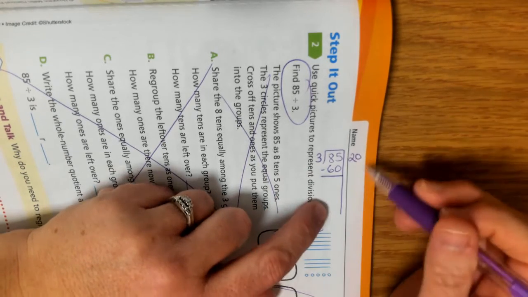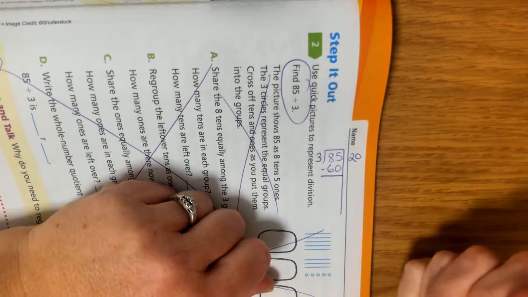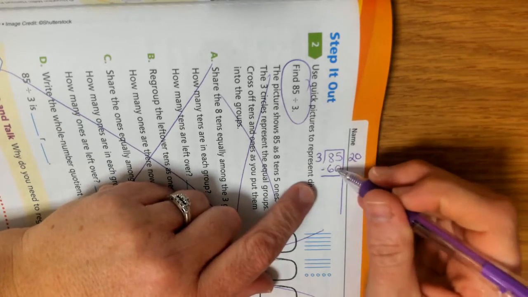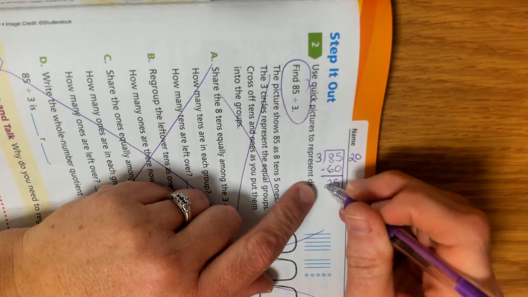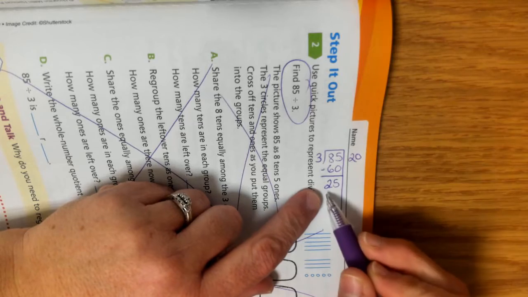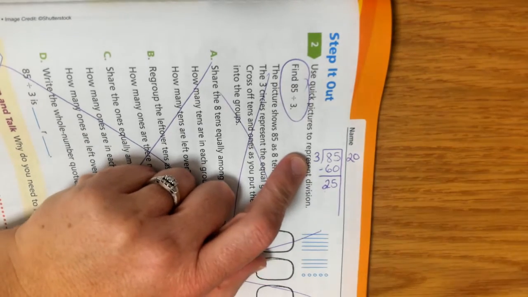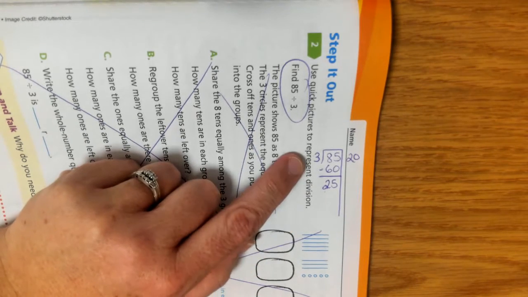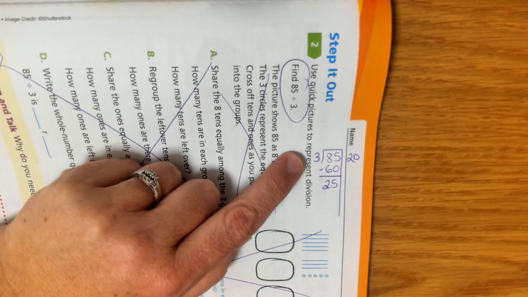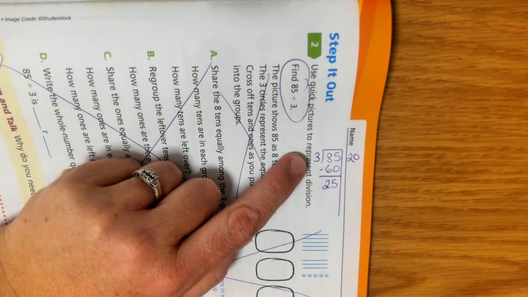Because I'm trying to find the best numbers to multiply by 3 so I can get this down as low as I can. 5 minus 0 is 5. 8 minus 6 is 2. So now I have 25. So now in my tens place I have a 2, which is smaller than 3. So now I need to think, what times 3 is going to get me as close to 25 as I can without going over?